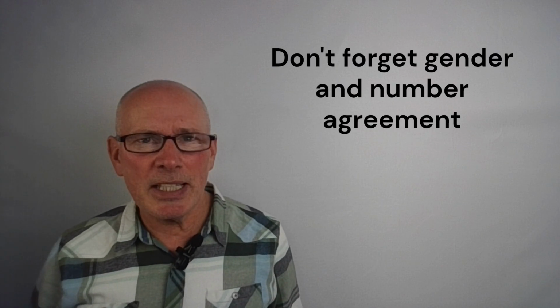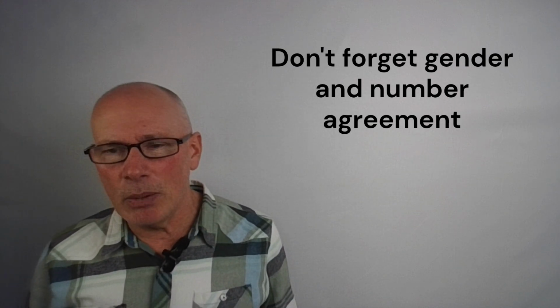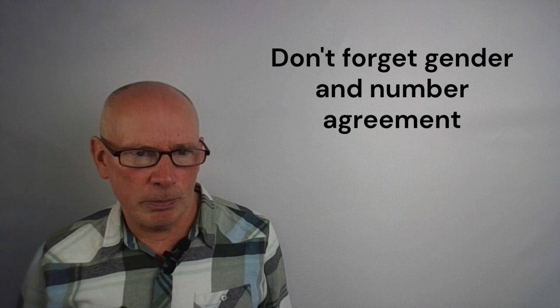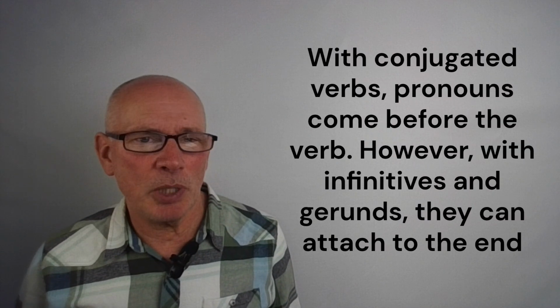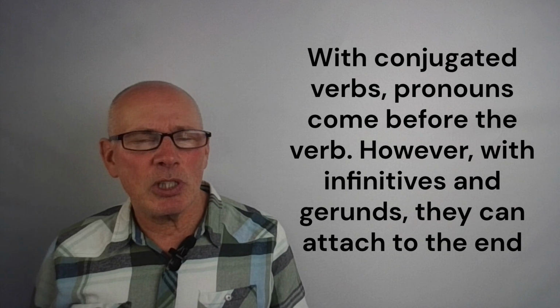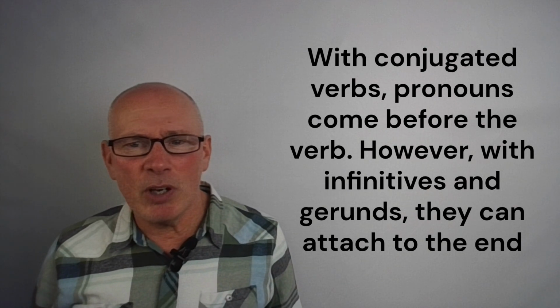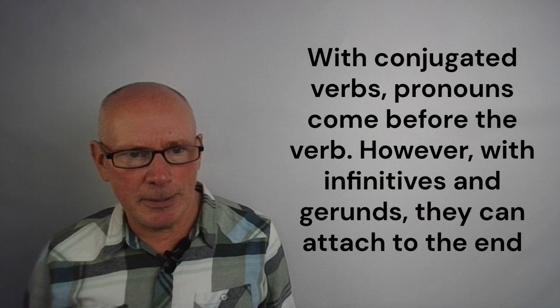And there are some common mistakes that people make. Often people forget to agree with gender and number. So always make sure the pronoun agrees with the noun it replaces in terms of gender, masculine or feminine, and number, singular or plural. So remember also where to place the direct object pronoun. With conjugated verbs, pronouns come before the verb. However, with infinitives and with gerunds, they can attach to the end.